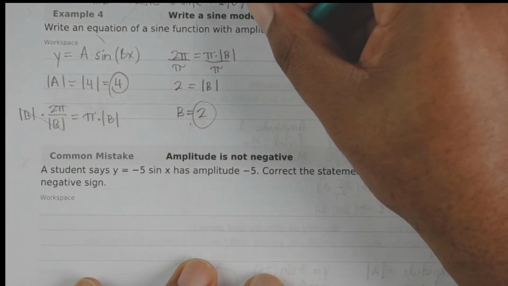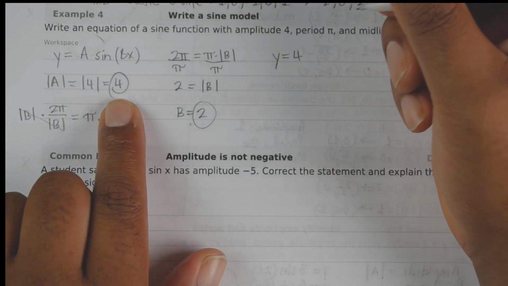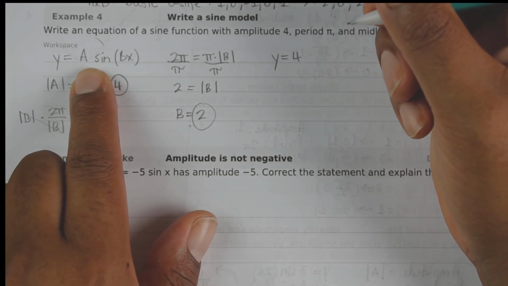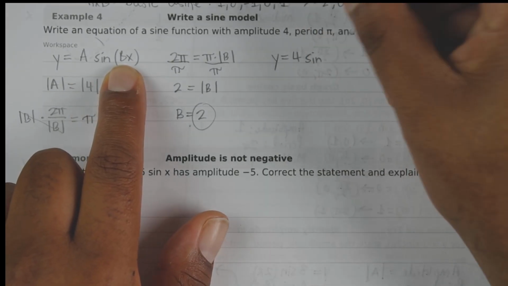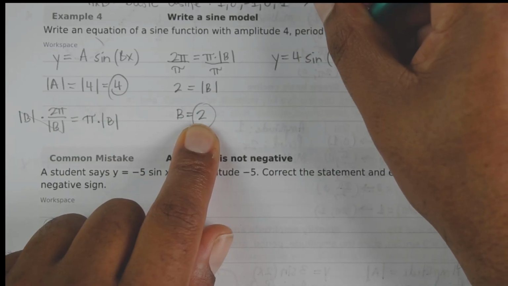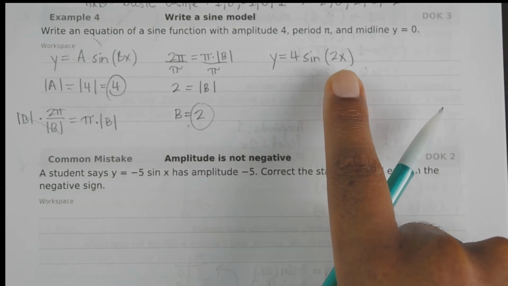So what this says is that y is equal to 4, that would be the amplitude a, for sine, and we have b. In this case, it would be 2x, and that would be our final answer.